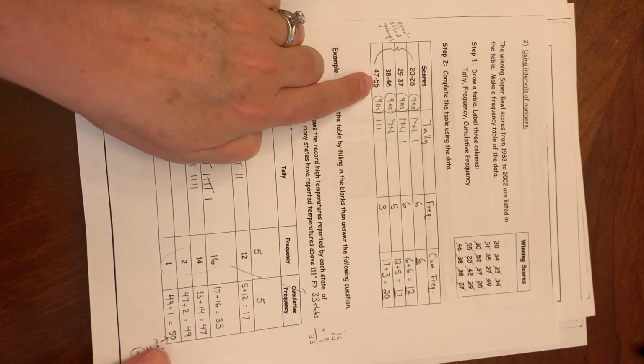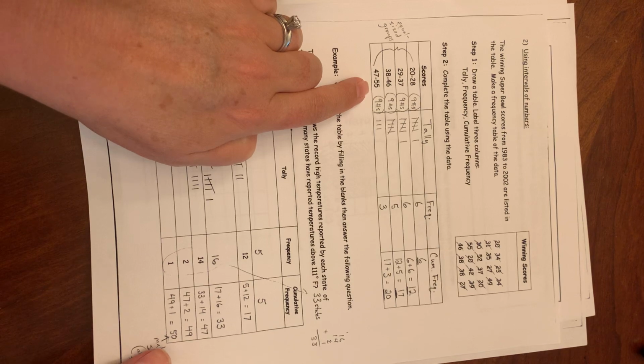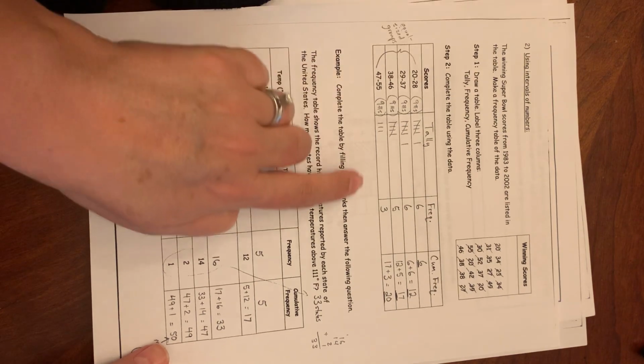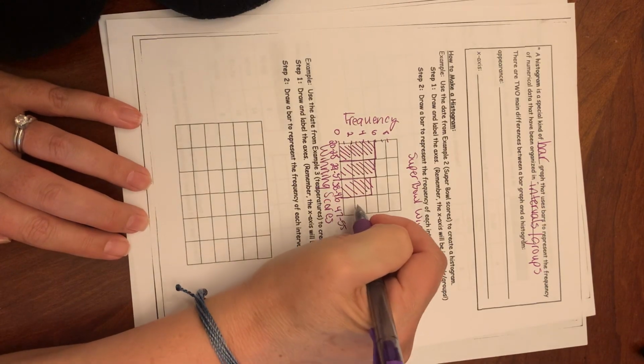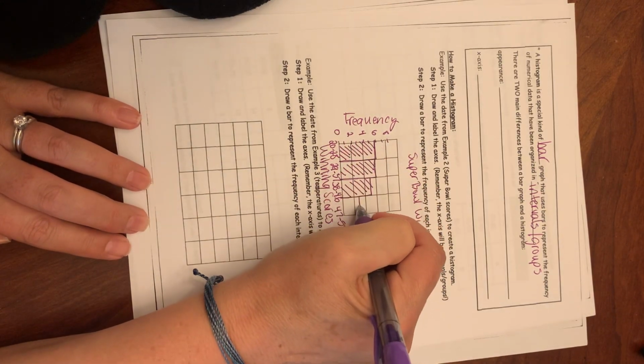Okay, and the last category was the 47 to 55 points. That didn't happen very often. You wouldn't expect it to. And that frequency was 3 times. So this bar is only going to go up to 3.